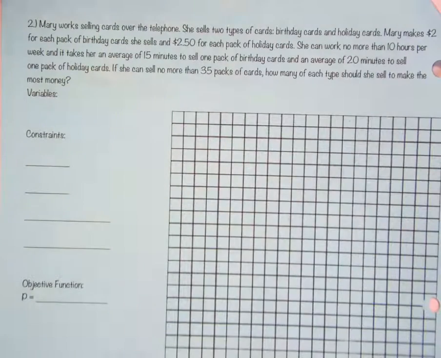She's one of those annoying people that calls you, tries to sell you stuff. She sells two types of cards, birthday cards and holiday cards. Mary makes $2 for each pack of birthday cards she sells and $2.50 for each pack of holiday cards she sells. She can work no more than 10 hours per week.